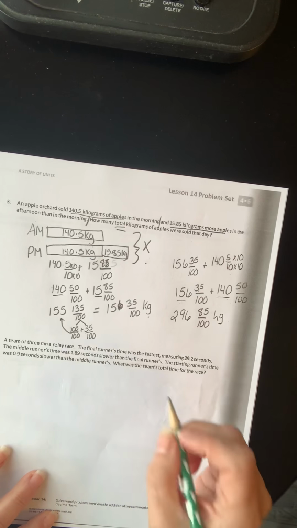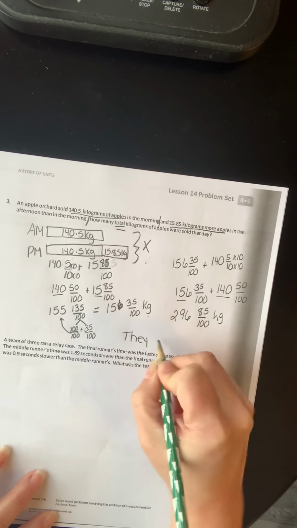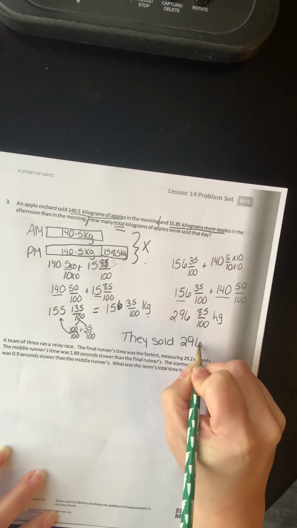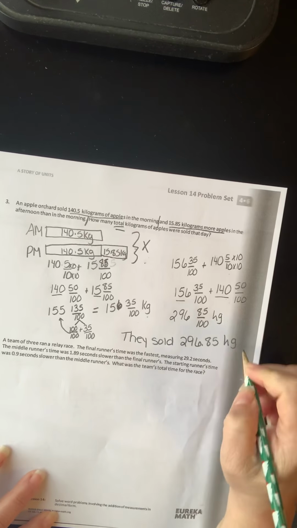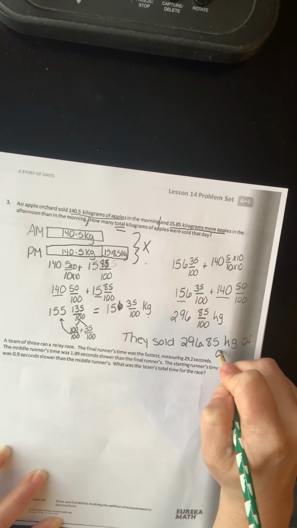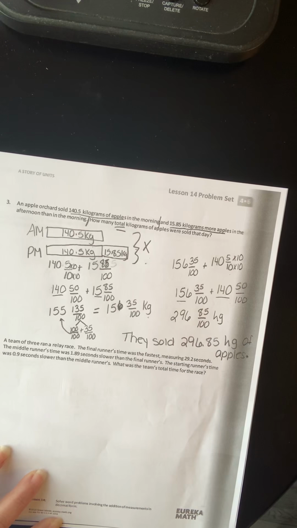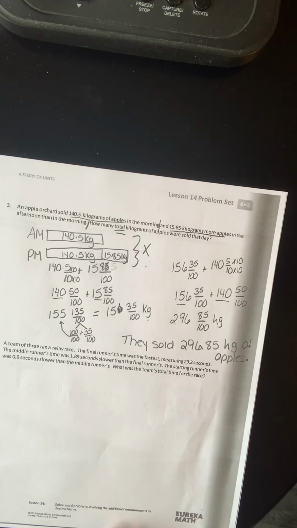So how many kilograms did they sell? I could say they sold 296.85 kilograms of apples. And that would be my answer, the 296.85 kilograms.